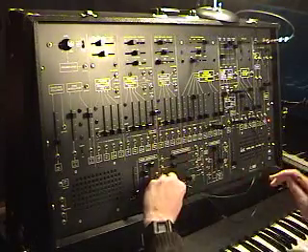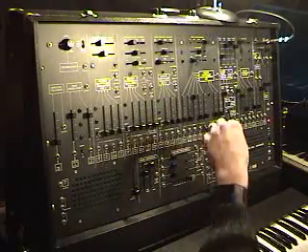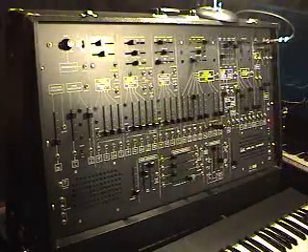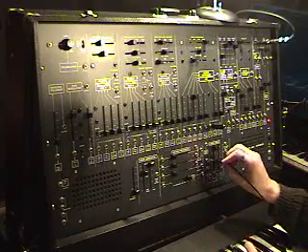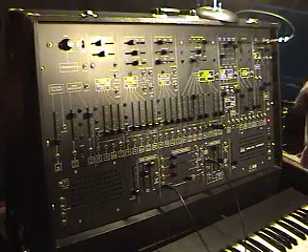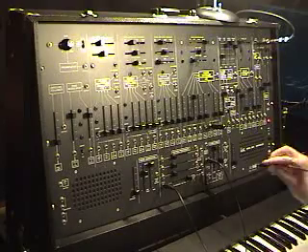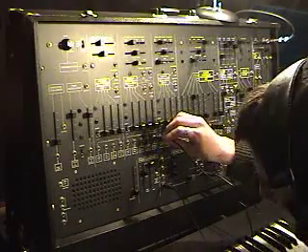Or, more simply than that, all that nightmare, you simply take the internal clock out of the sample and hold, you put that into the lag processor, and take the output from that and put it into the pulse width modulation input.